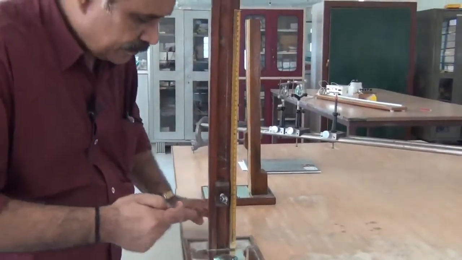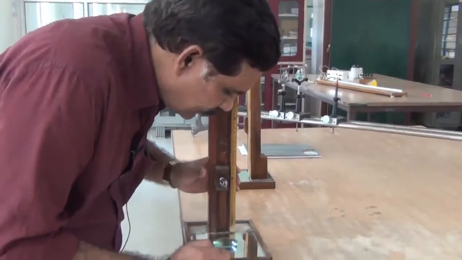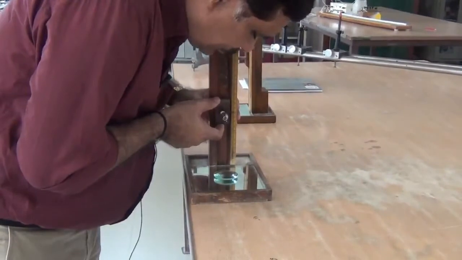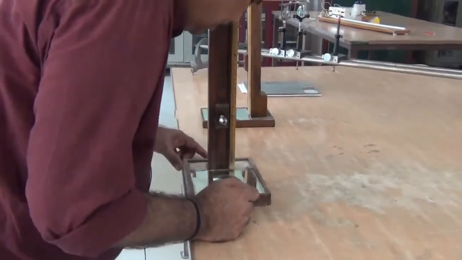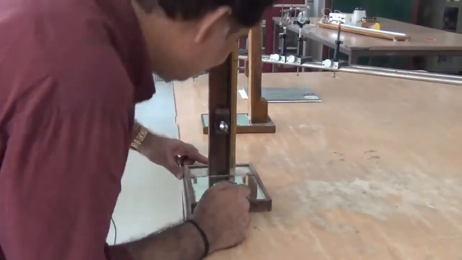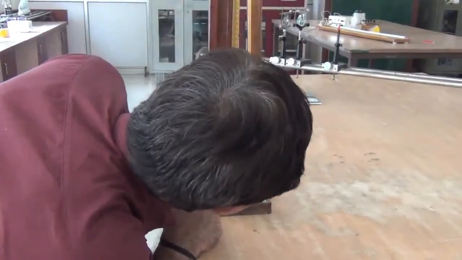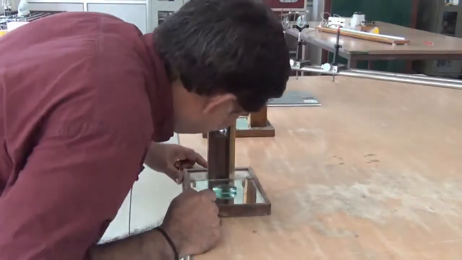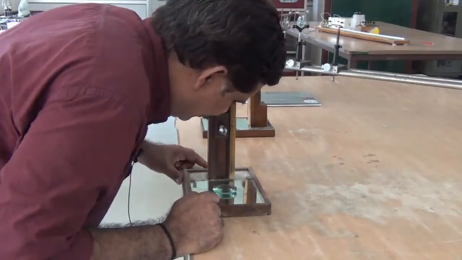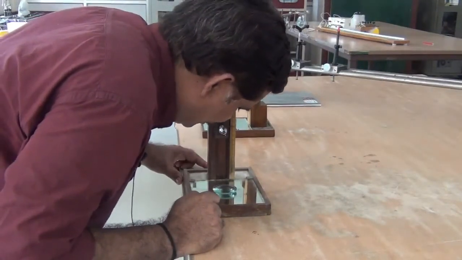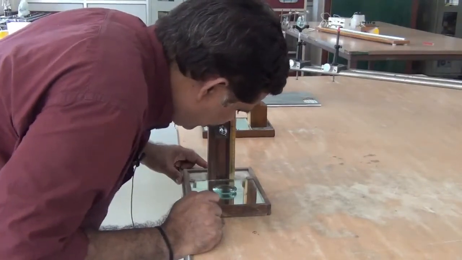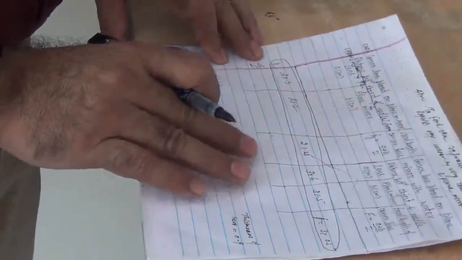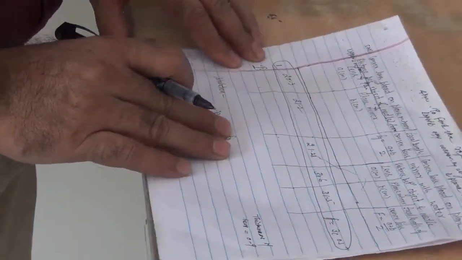So we adjust here. Now the image is formed. You see the image of this object. Now we note down the reading in the observation table.